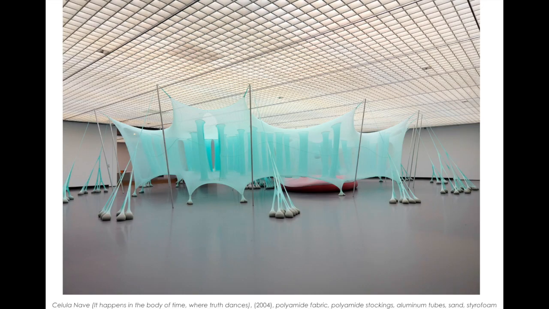This work is called Salut Nave. It happens in the body of time with Truth Dances from 2004. So this is another example of how he's created a temporary fabric architectural structure that encourages people to participate and touch and experience the work.